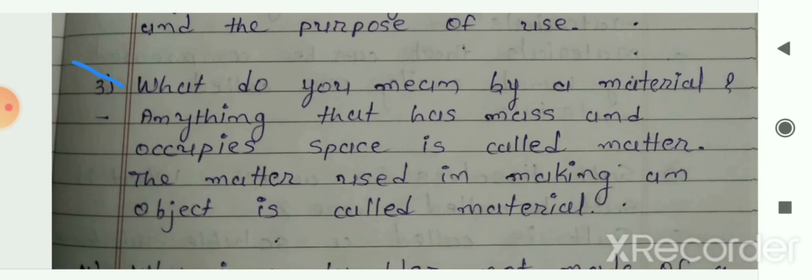Next is, what do you mean by a material? Anything that has mass and occupies space is called matter, as we had already seen, and the matter used in making an object is called material.